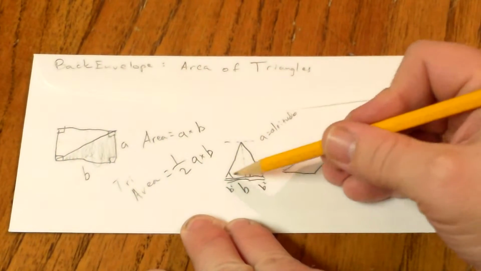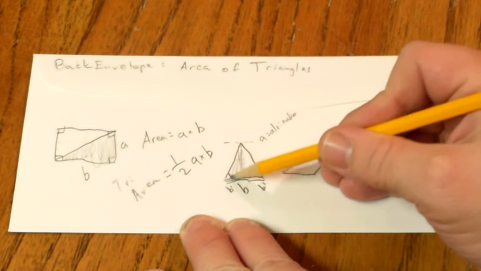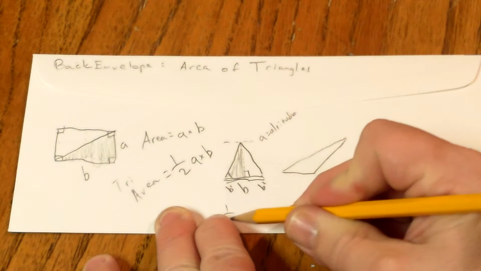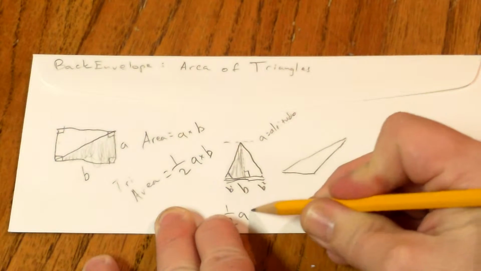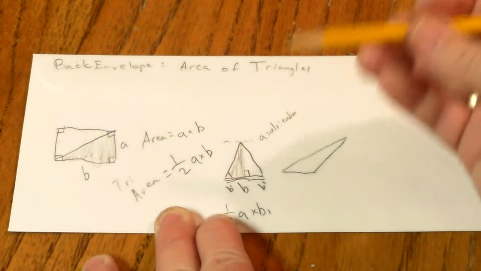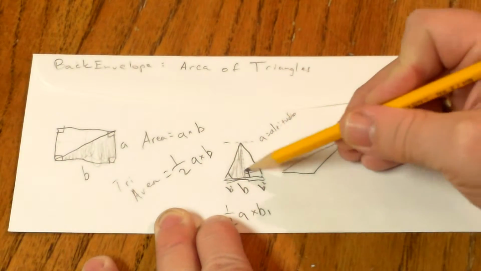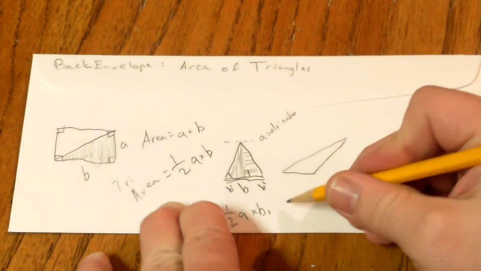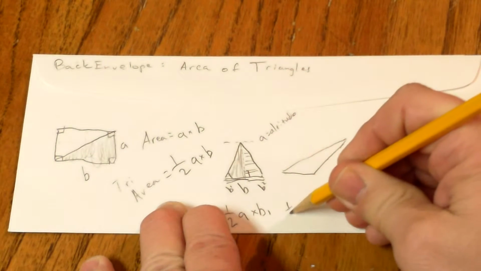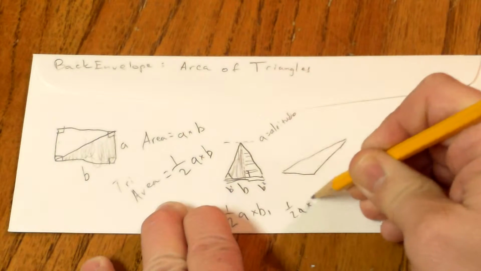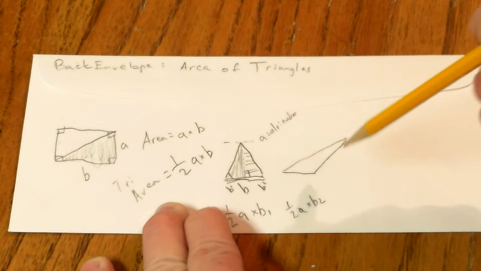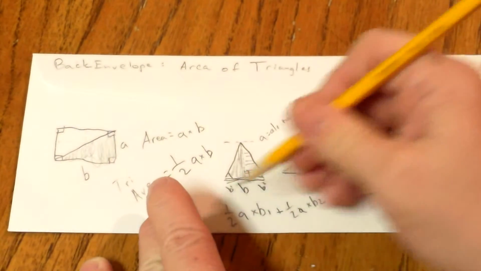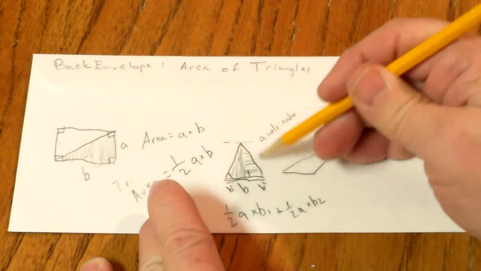Well, we have the left triangle. Area is 1/2 A times B1. And then the right side of the triangle, area is 1/2 A times B2. So we can add those two areas together to get the area of the entire triangle.